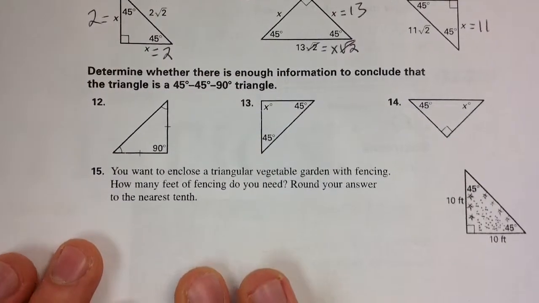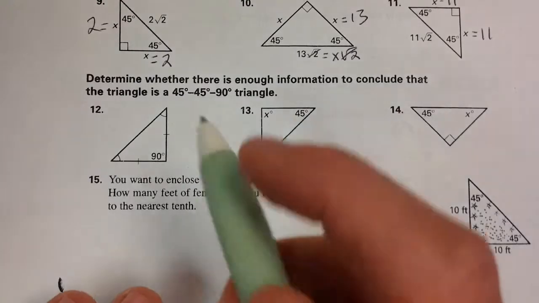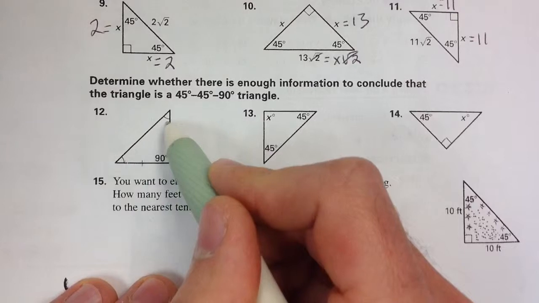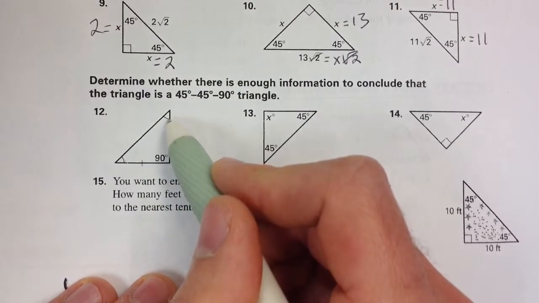Sue, in number 12, do we have enough information to conclude that this is a 45, 45, 90? Yes, and why? Yes, the angles have the same degrees. The sum of them must be 90. Why do you know that?